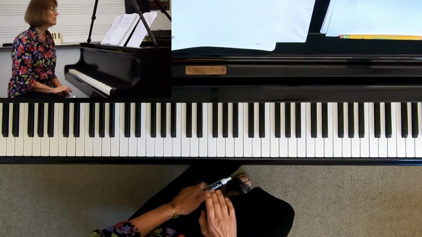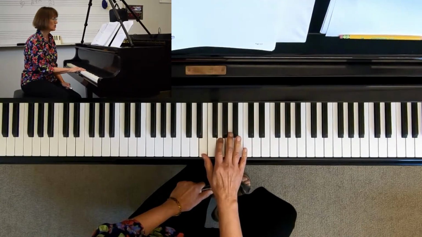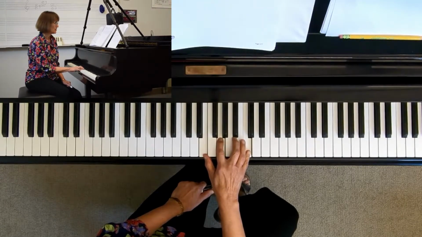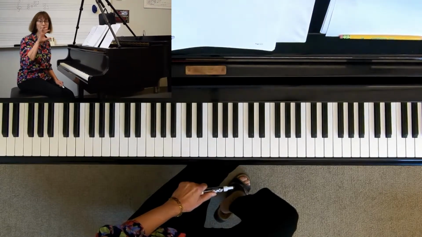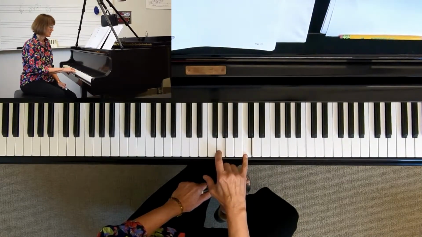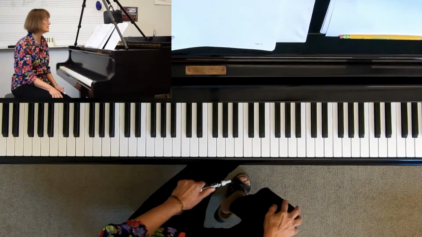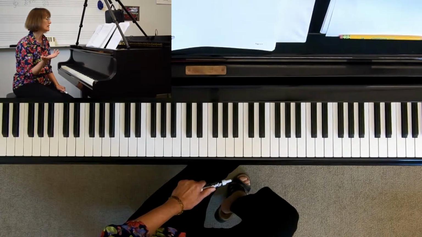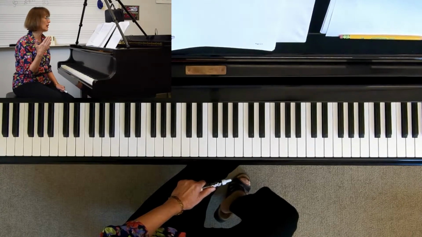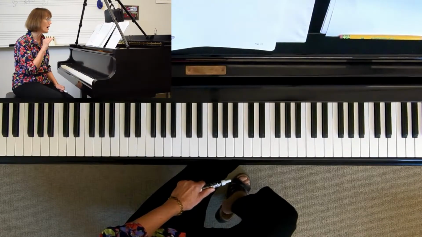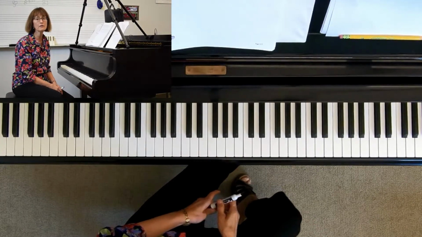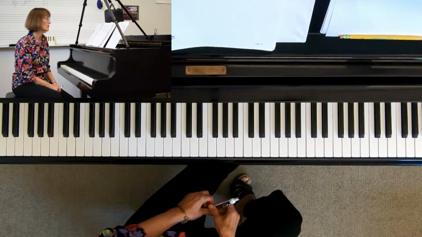Measure 3, we have E, G, and C. So you see a third, and then the fourth is stacked on top. The top of the fourth is a C, so it's C major, etc. So figure out where the fourth is, and then name the upper note of the interval of the fourth.